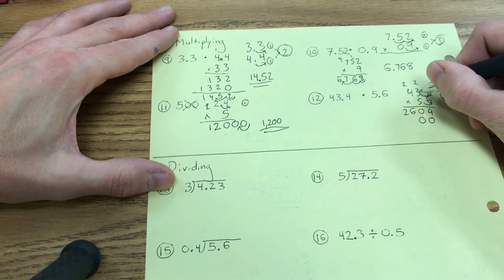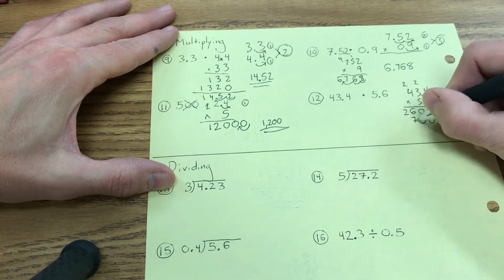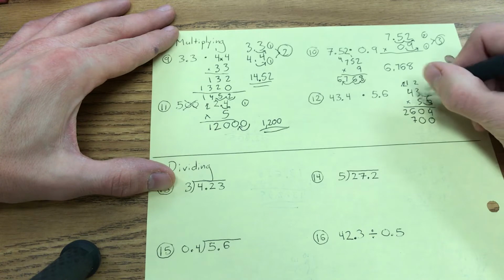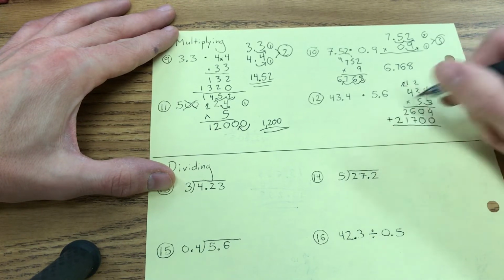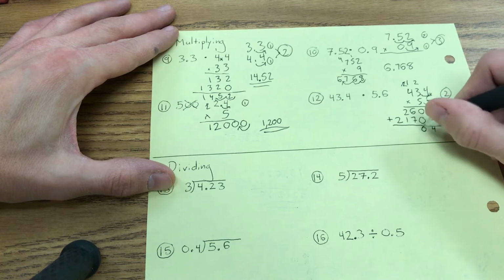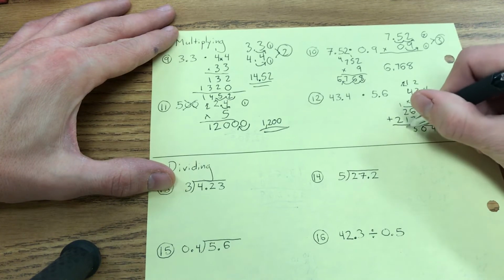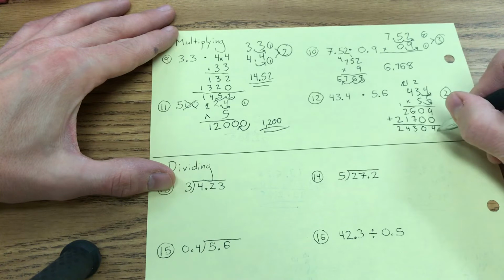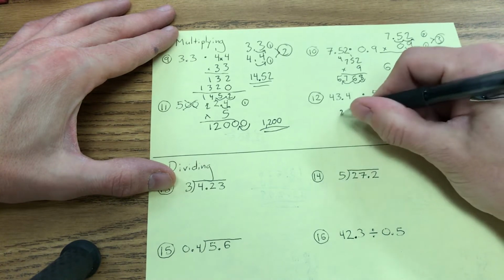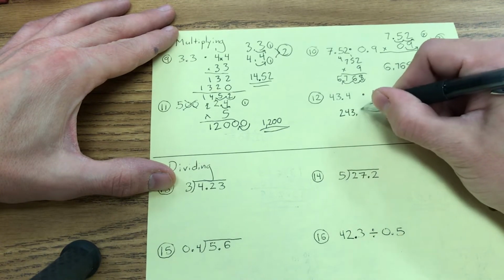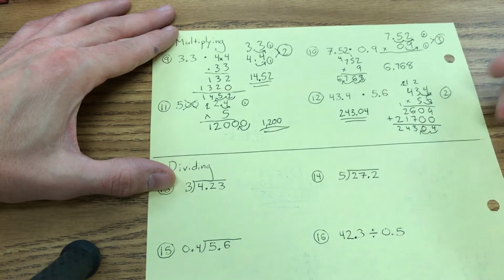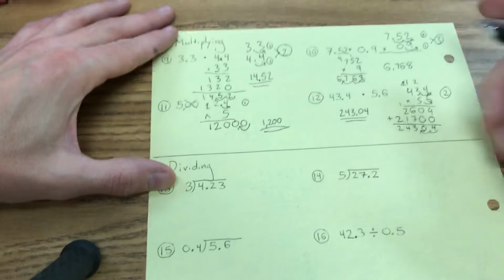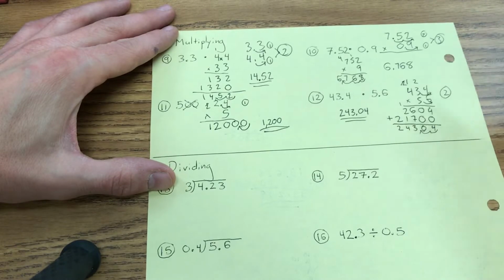5 times 3 is 15. 2 more is 17. Cross that out, put a 1. 5 times 4 is 20. 1 more is 21. Add those up. 4, 0, 13, 4, 2. Move the decimal back in twice. 243 and 4 hundredths. That makes sense. 40 times 5 is about 200. A little bit more, rounded up to 6 is 240 actually.